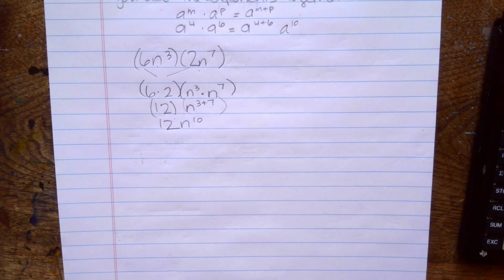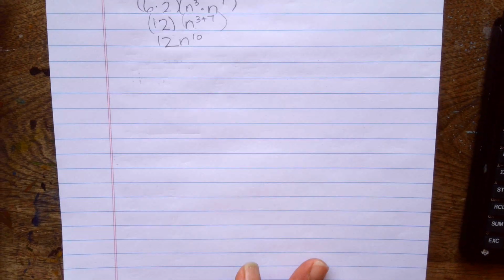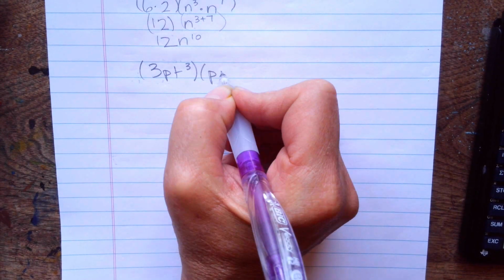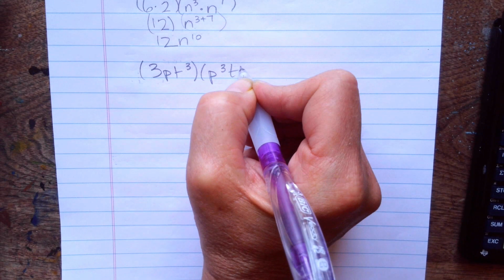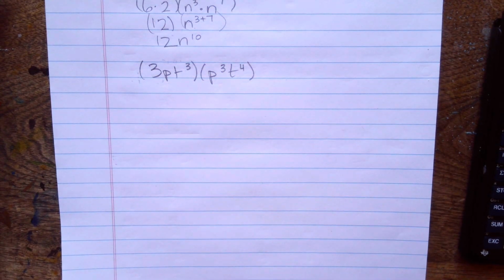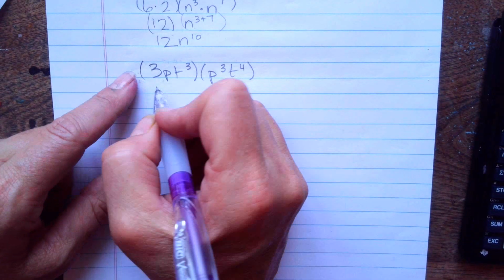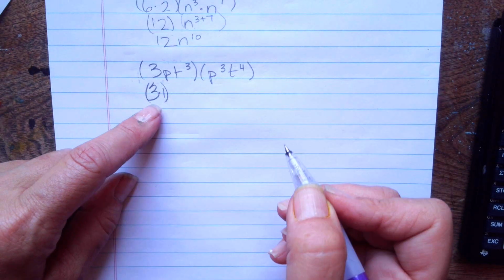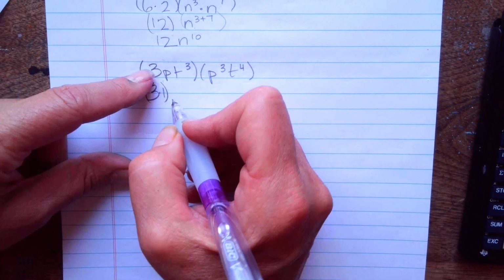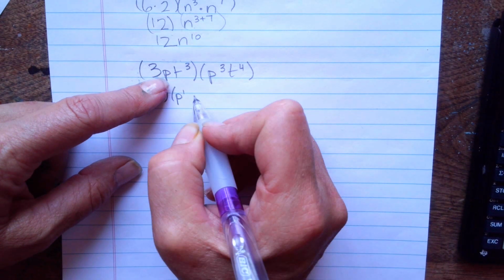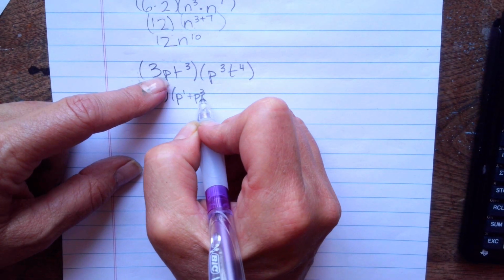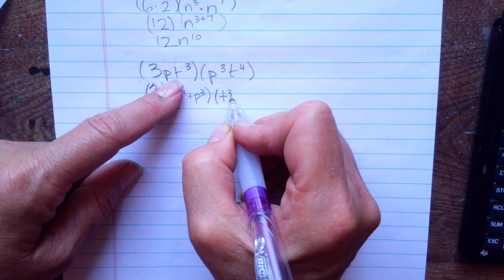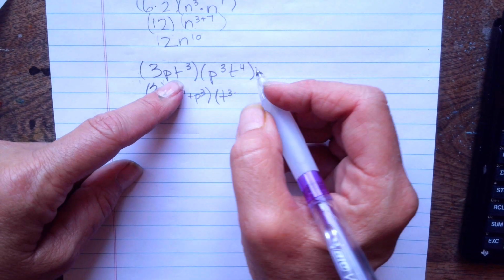Okay. All right, the next thing is 3pt cubed times p cubed times t to the 4th power. So again, we're going to take all of the numbers and we're going to take those out. This is nothing, so you can either just do 3 or 3 times 1. And now we're going to do p to the 1st power and p to the 3rd power. And then we're going to simplify our t's. T cubed times t to the 4th power.